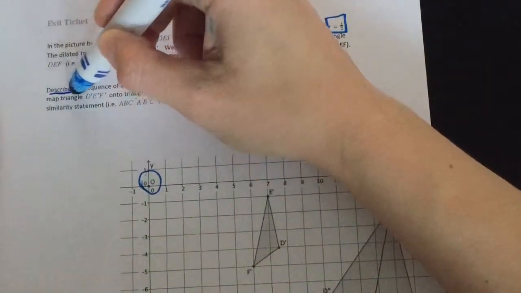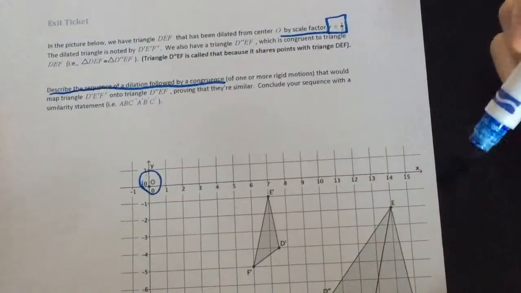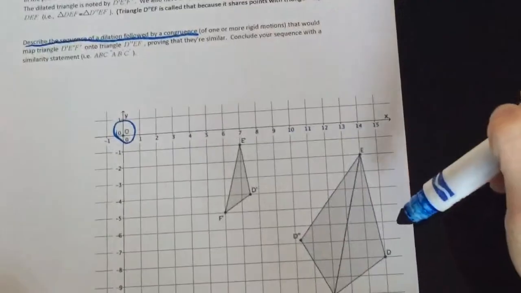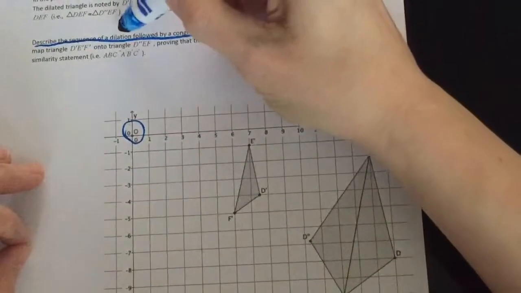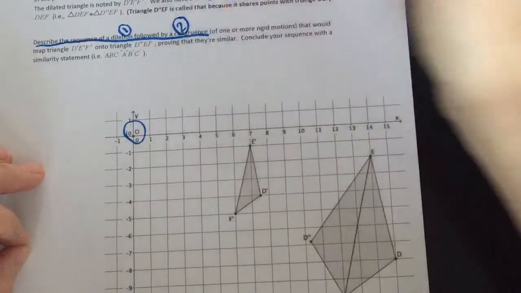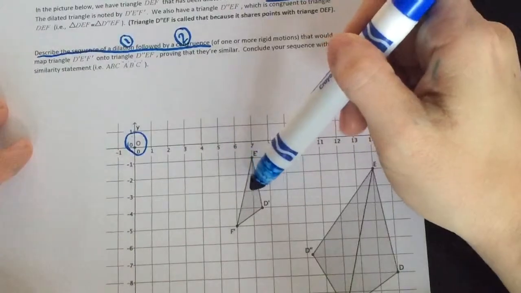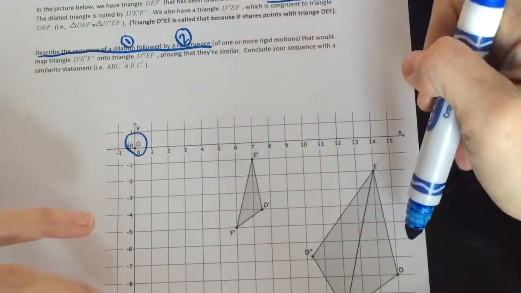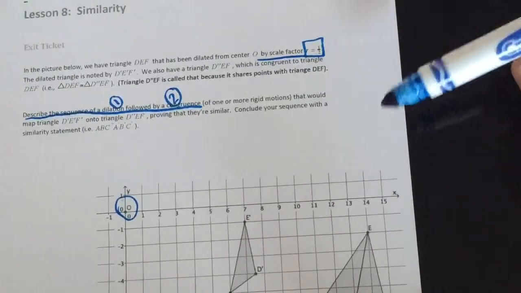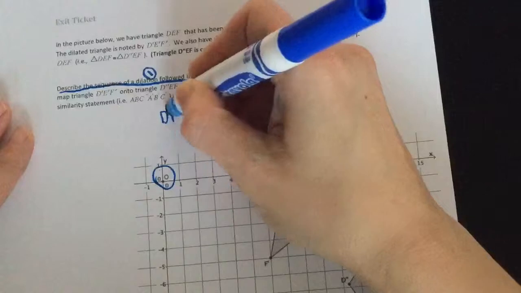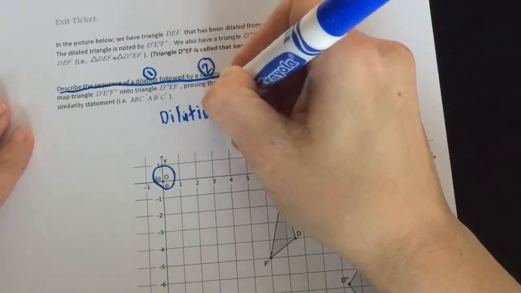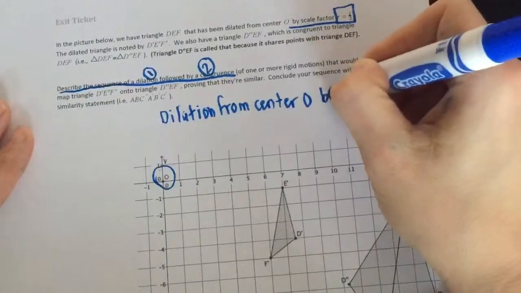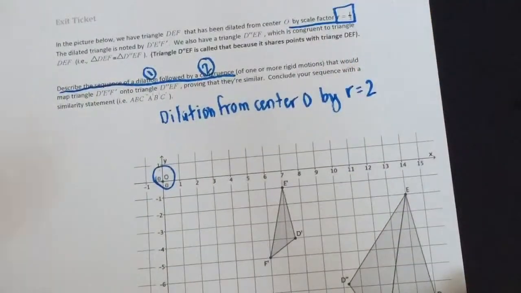Here it says to describe the sequence of a dilation followed by a congruence, which is just a sequence of basic rigid motions, that would map this triangle back onto the original. So we have to do a dilation first and then this congruence sequence second. So the first thing we need to identify is what scale factor is going to map this. What's going to get it to be the same size? Well, it was originally dilated by a scale factor of 1/2. So we're going to want to work backwards and we're going to have a dilation from center O, you always have to include the center, by a scale factor of 2 because it's the reciprocal of 1/2.